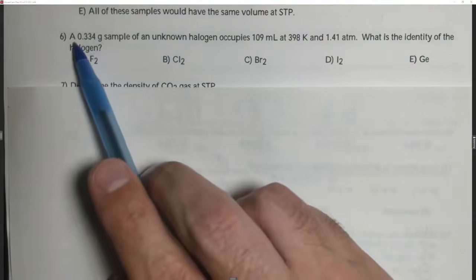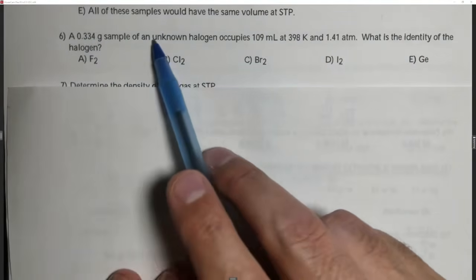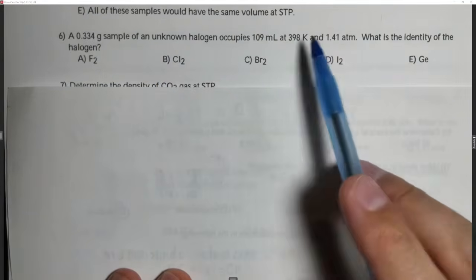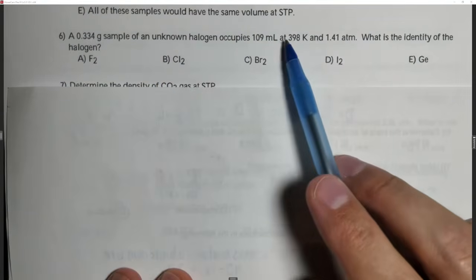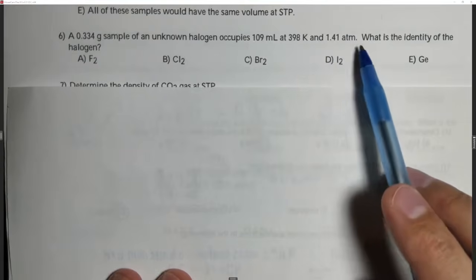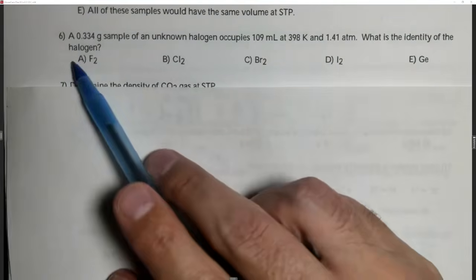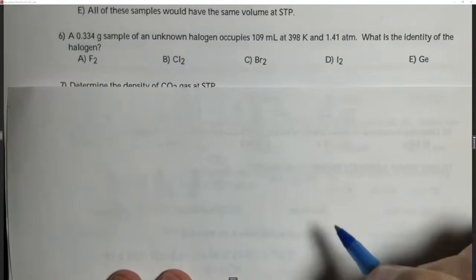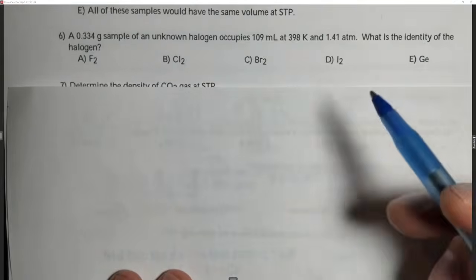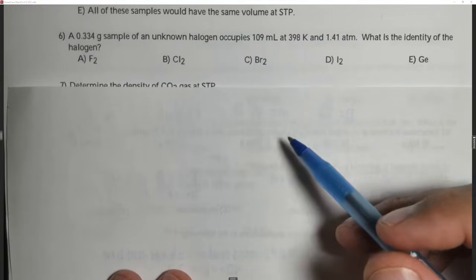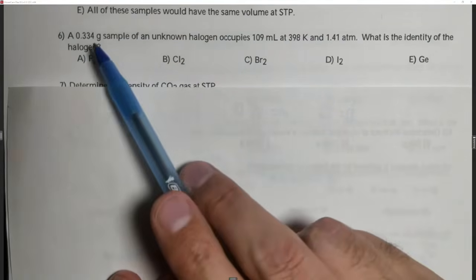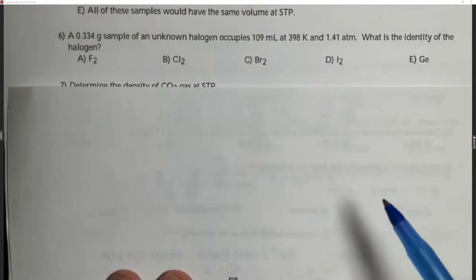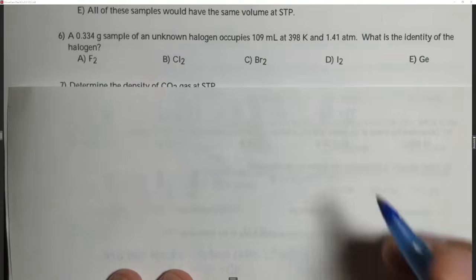Number 6 says a 0.334 gram sample of an unknown halogen occupies 199 milliliters at 398 K and 1.41 atmospheres. What is the identity of the halogen? So this is kind of a weird question, and there's definitely one like this on the exam, and there's one like this on the homework. So we are given a mass of a sample, we're given some ideal gas law stuff, and we're asked for identity. That seems like something that's impossible to solve.